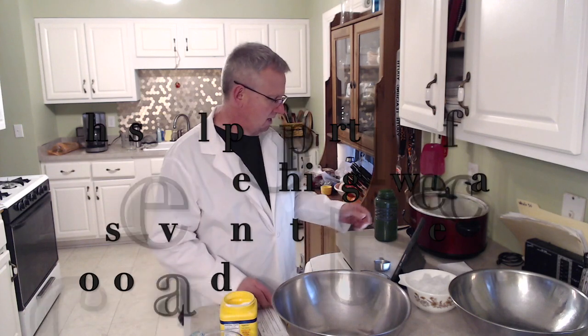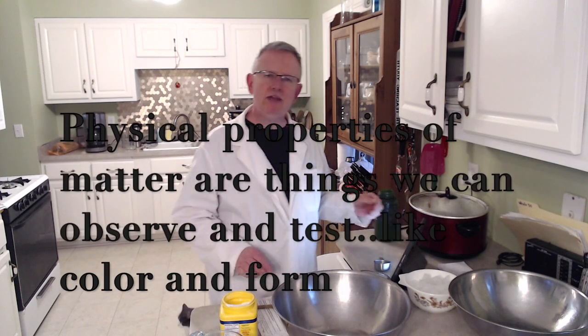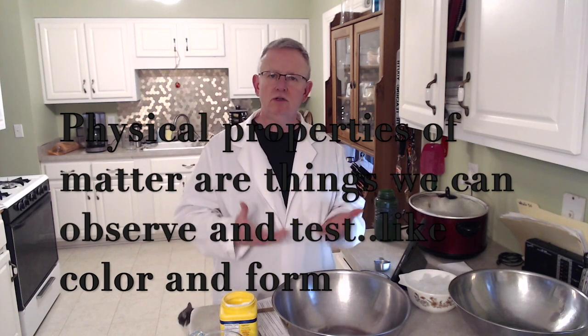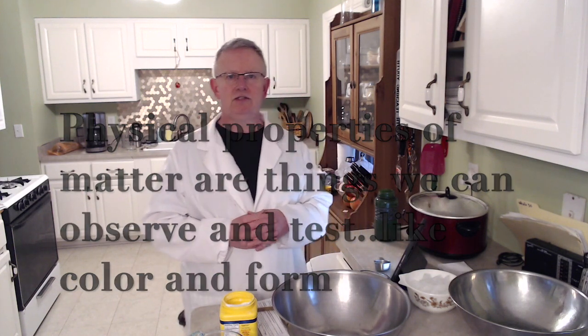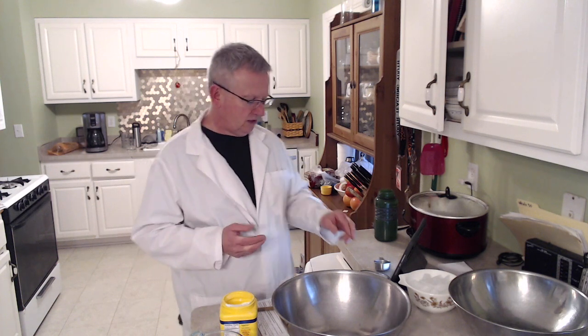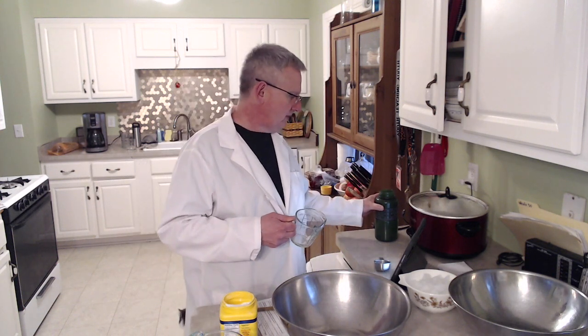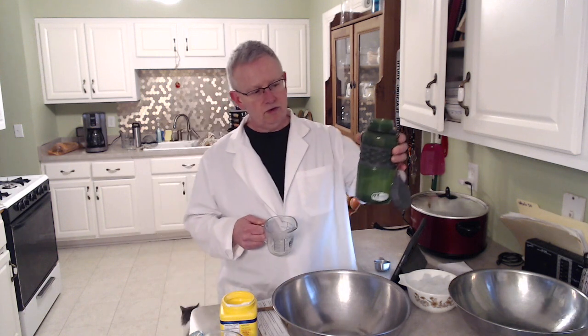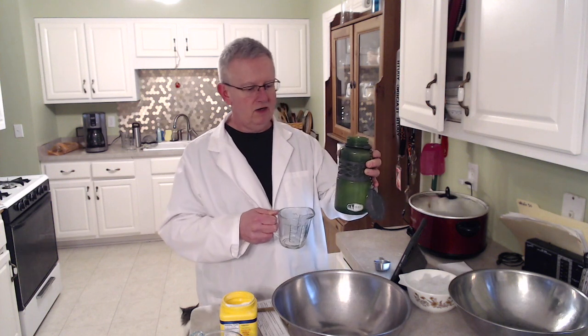So what are properties? What is a property? A property is something of substance that you can observe and that you can test. And so one of the things that we're going to be looking at is something that's going to be kind of like water. And so this jug here, this water bottle of mine, is filled with water. And I want you to notice things about this, about the shape, and what other properties of this water bottle do you notice? Think about that. Maybe write it down if you have an opportunity.